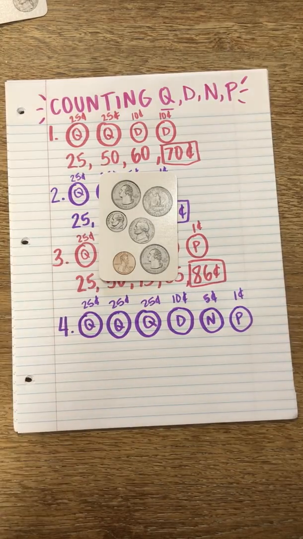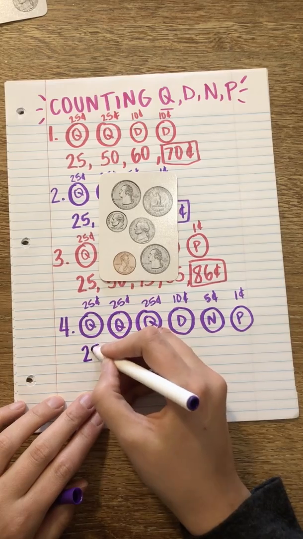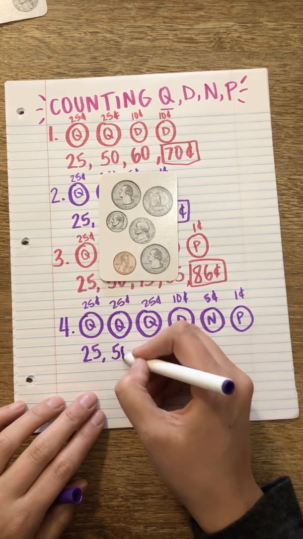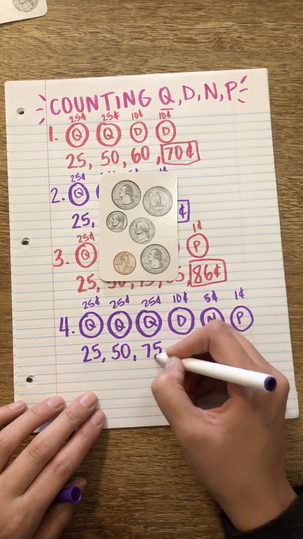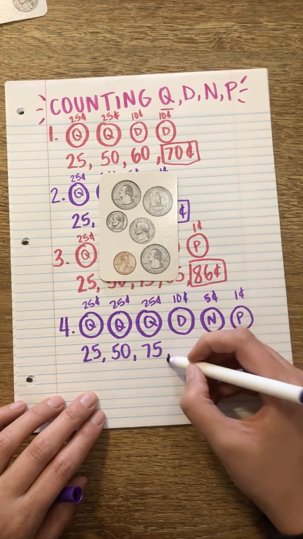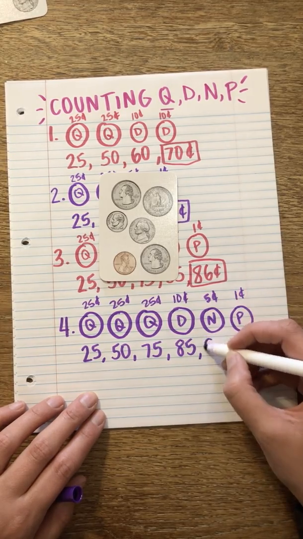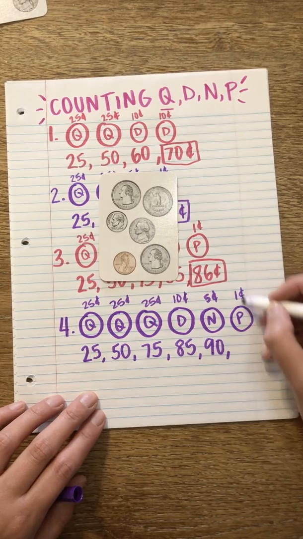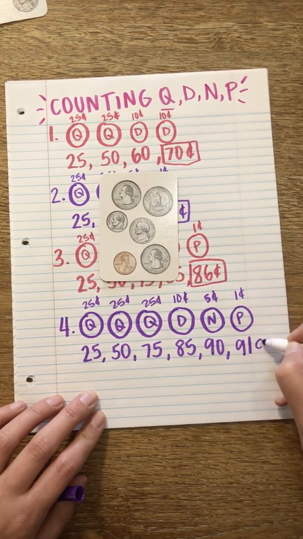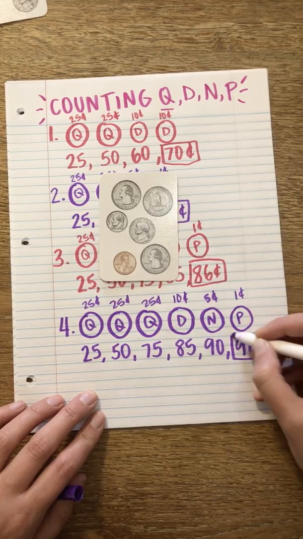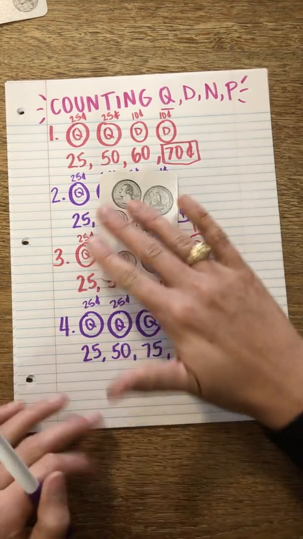Stretch your brain. Get your brain ready. Here we go. Ready? 25, 50, 75, and then 75 and 10 would be 85. 85 and 5 would be 90. 90 and 1 would make 91. Whoa, that was our biggest number we've gotten to yet. 91 cents. Very good, guys.